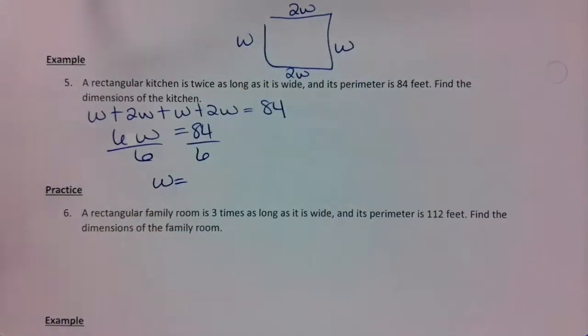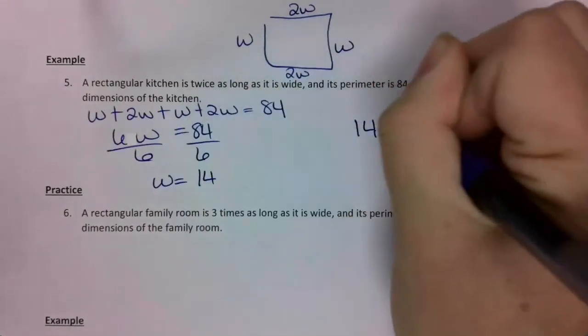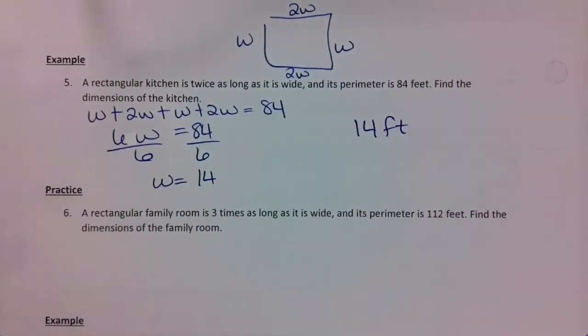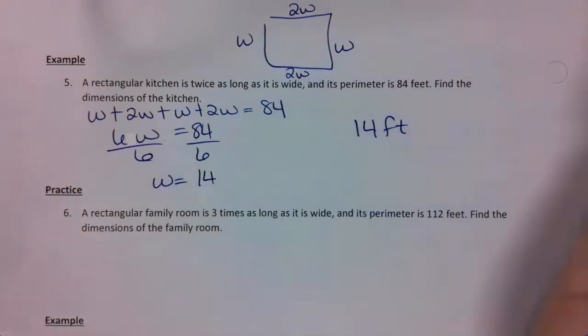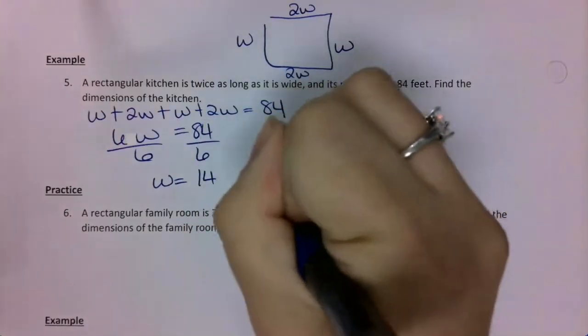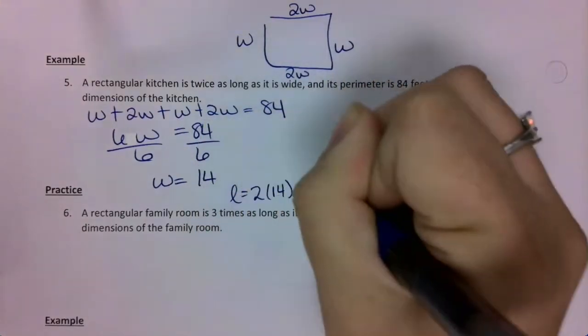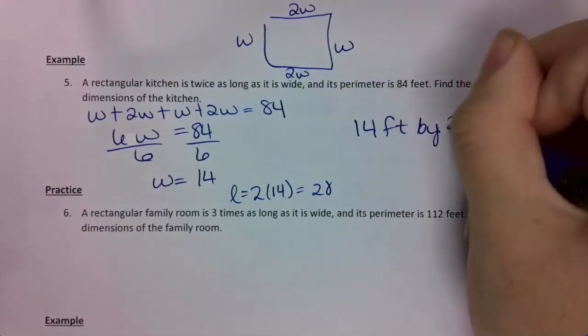So my width is 14. And this was measuring in feet. How do I figure out the length? Double it because my length was 2 times my W. So that gets me 28. So this is 14 feet by 28 feet.